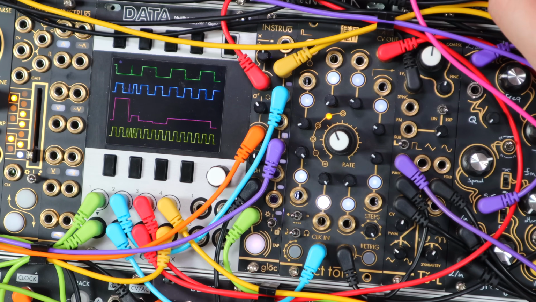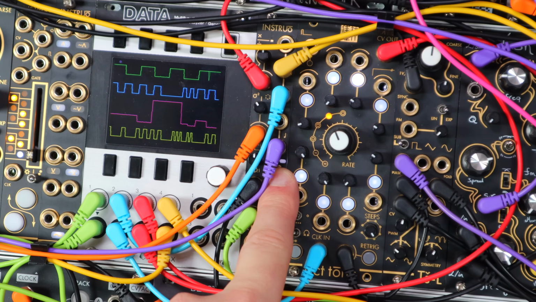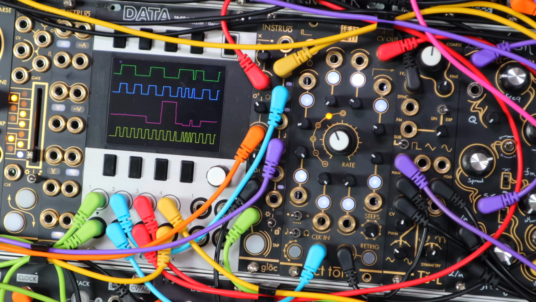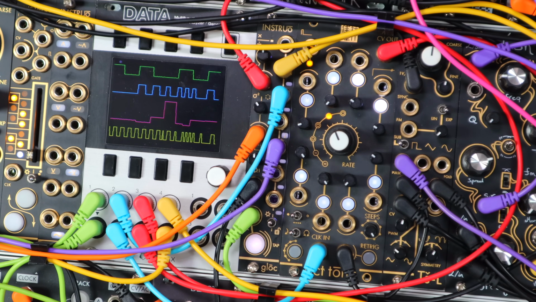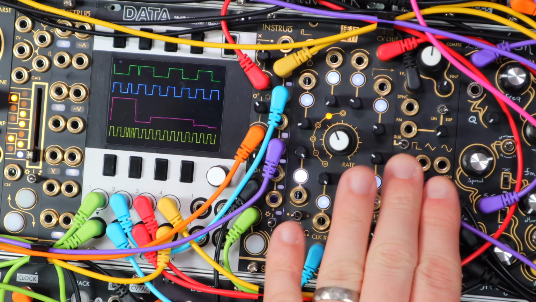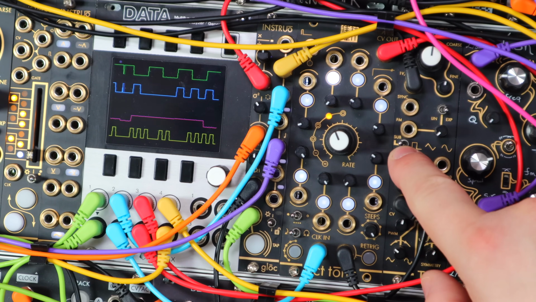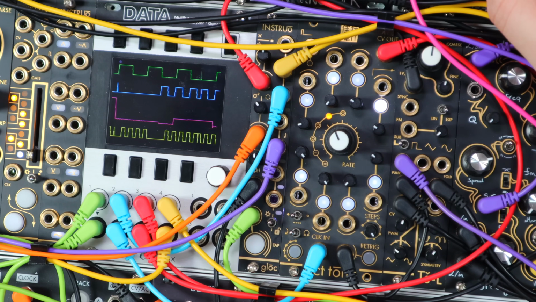The bass is simply driven from this output here with the purple cable. It's the first divided output. And that's because I have a sub here on the TSL, so I can animate the sub separately to the rest of the pattern that's going on.